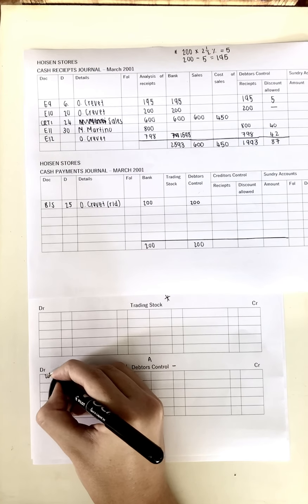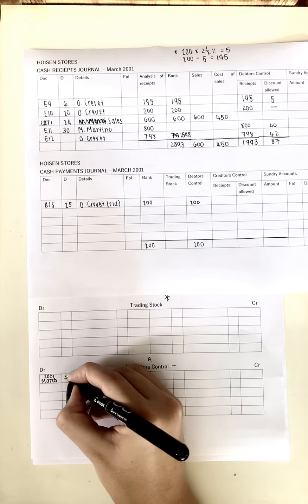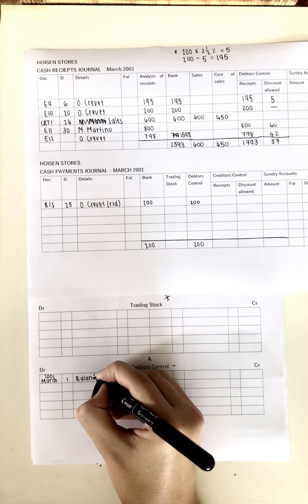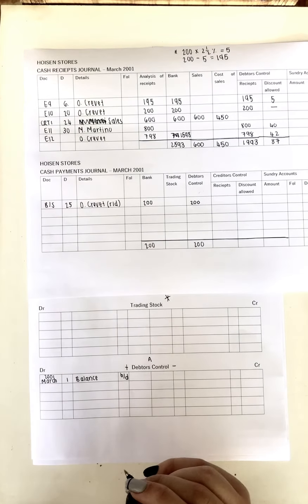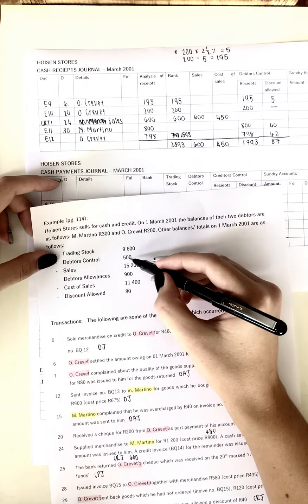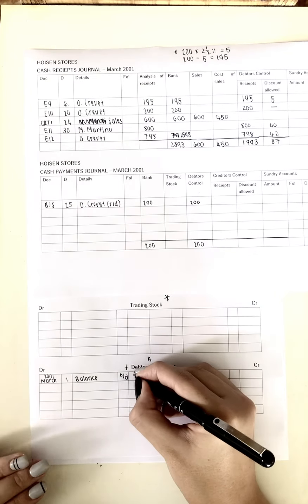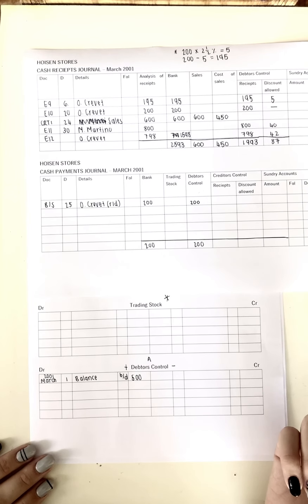So 2001 March the 1st, balance brought down, and we can see debtors control is 500. This was brought down from the previous month, so that's what our debtors owed us from the previous month.